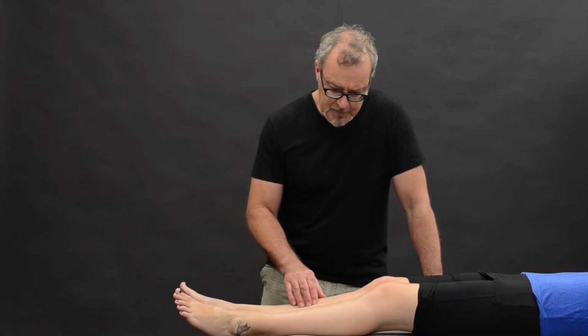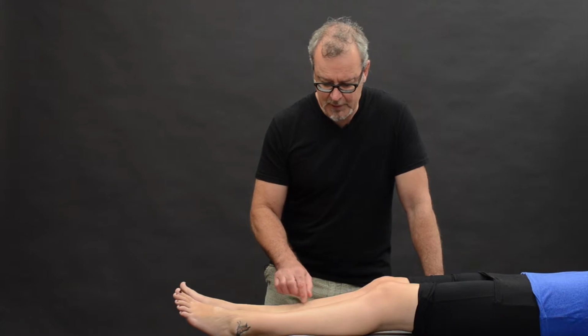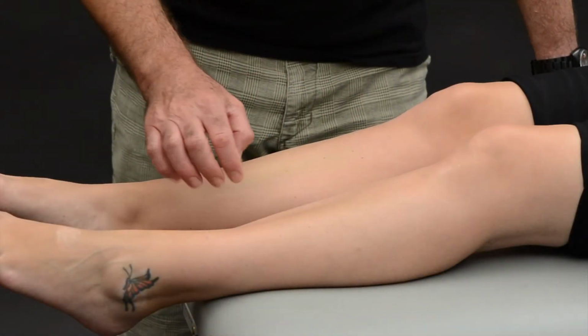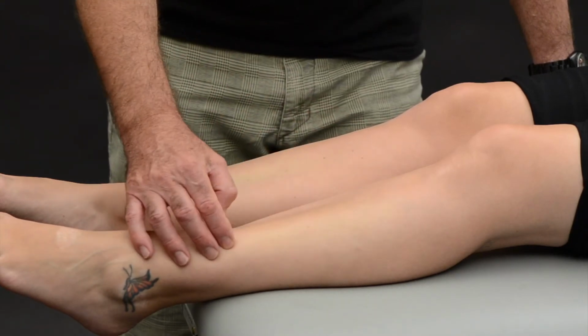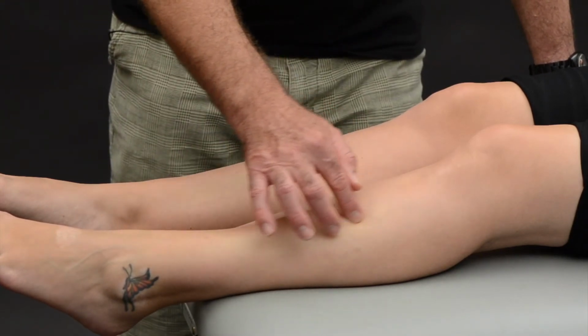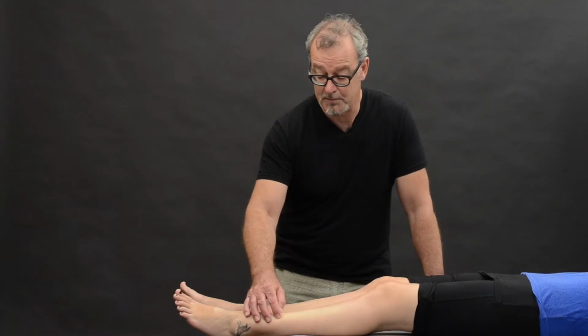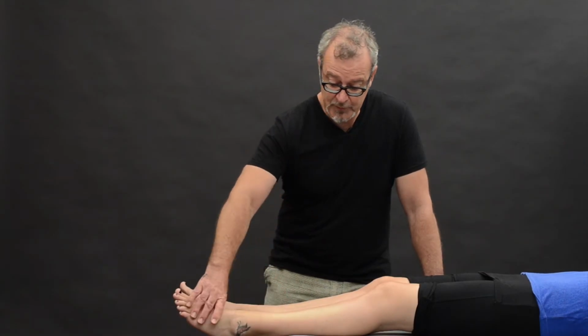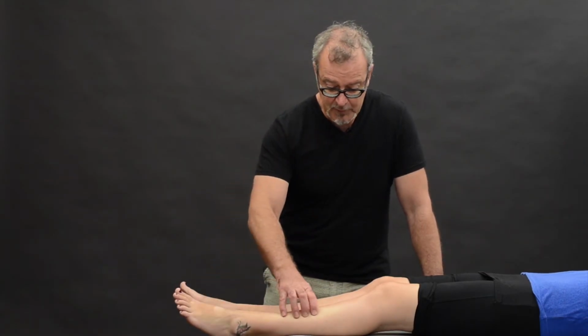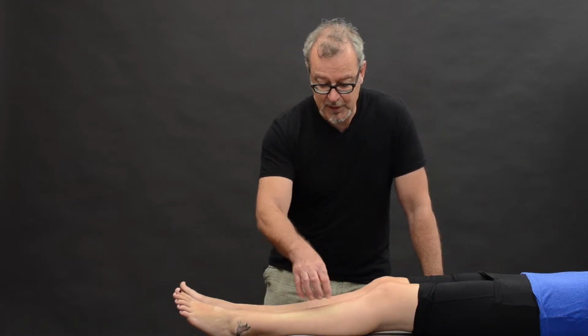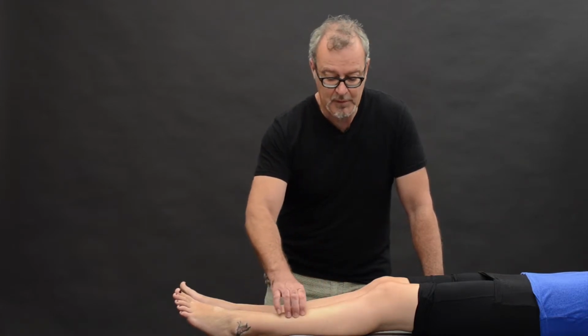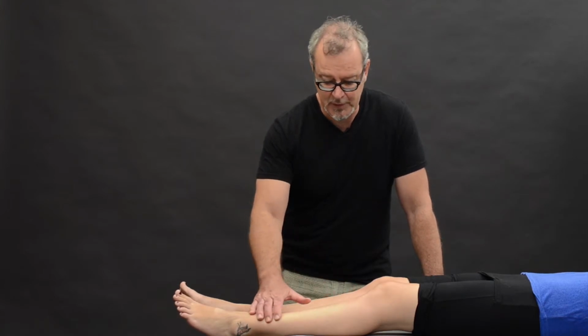Now the other type of shin pain that you can get is not distributed medially, but it's in what we call the anterior compartment, sometimes called lateral shin pain. This muscle here is called tibialis anterior. It's a very, very important muscle. It's responsible for dorsiflexing and inverting the foot. So you can also get an overload of this muscle. It can become painful, and you can get a broad distribution of pain over this area.